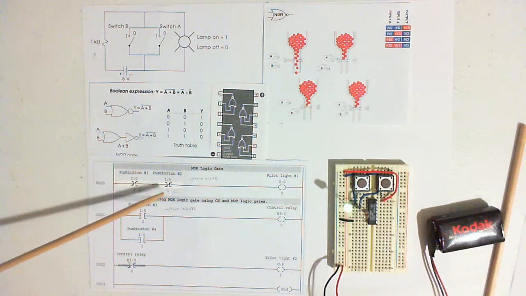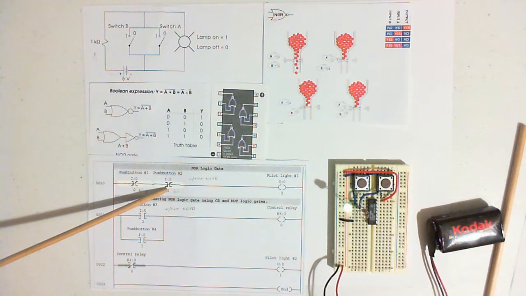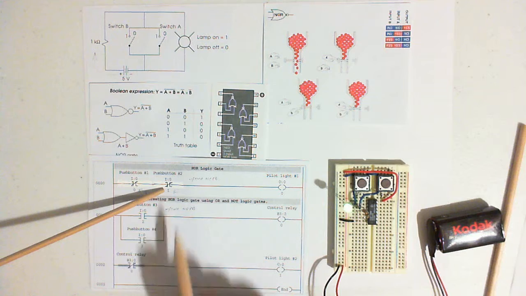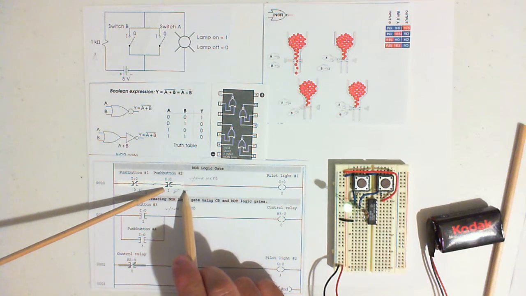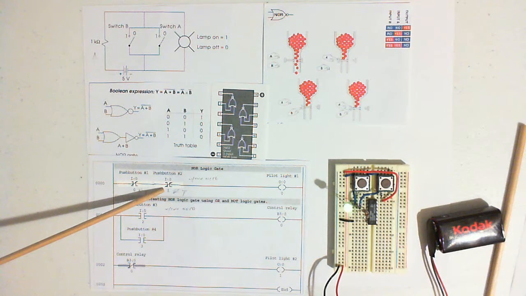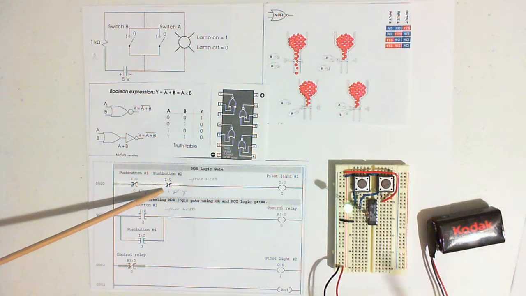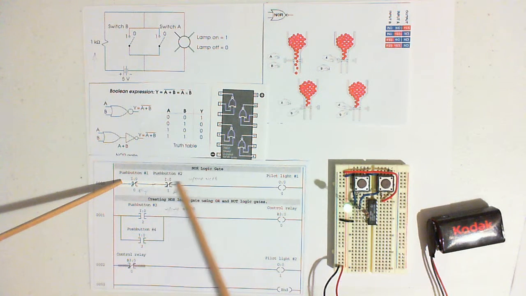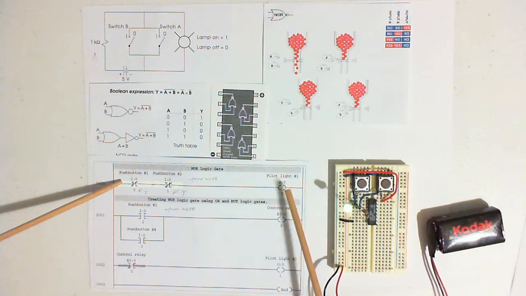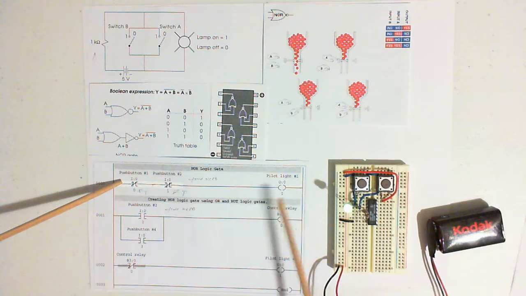But you also have to do the same thing for push button 2. It's a normally closed push button. Is the contact open? Once you press it, it opens up and it becomes true because this is an examine if open. Logic continuity goes through the true, all the way up to the pilot light, turning on the pilot light, similar to what we have here.